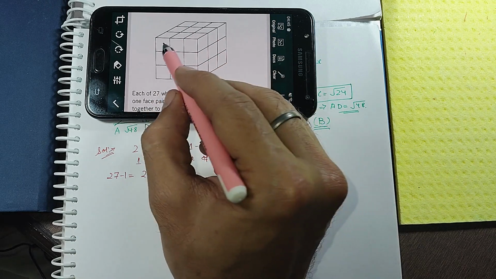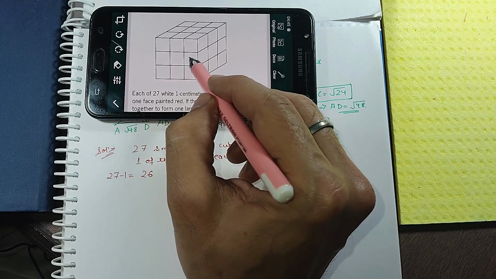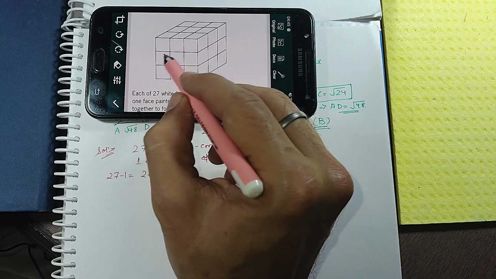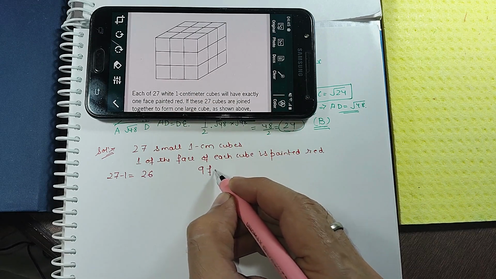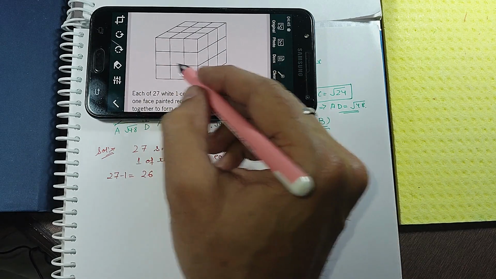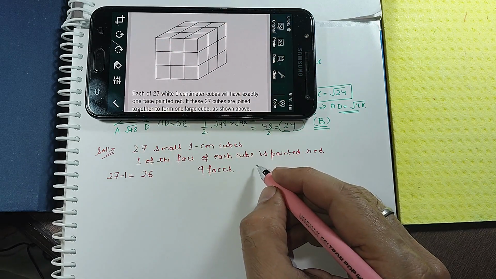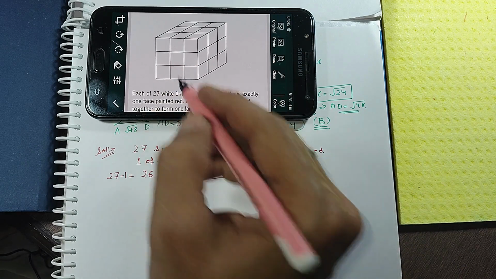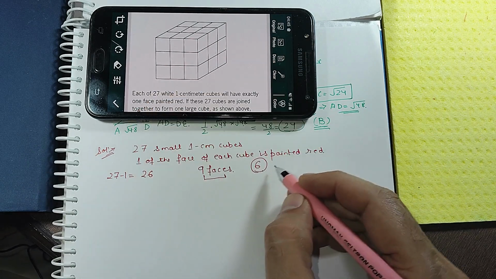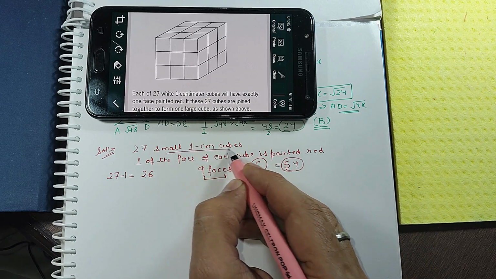Right? Now, second thing is on each face of the large cube, there are 1, 2, 3, 4, 5, 6, 7, 8, 9 faces. Right? So total 9 faces shown on one side of the cube, and there are 6 sides in total: 1 at the bottom and 4 on these sides. For each side there are 9 faces shown. So maximum possible 9 into 6 is 54 faces are shown from 27 small 1 centimeter cubes.